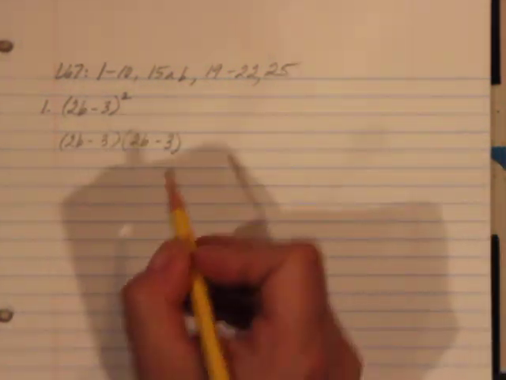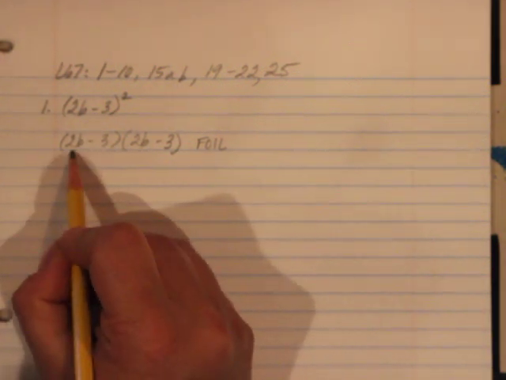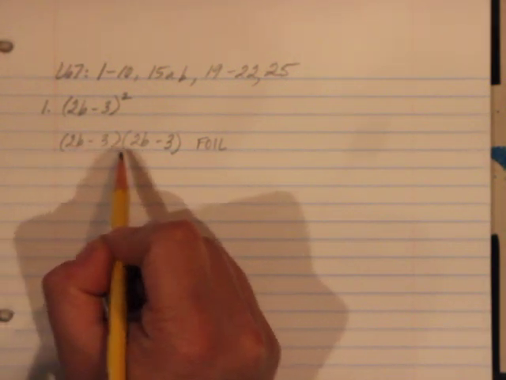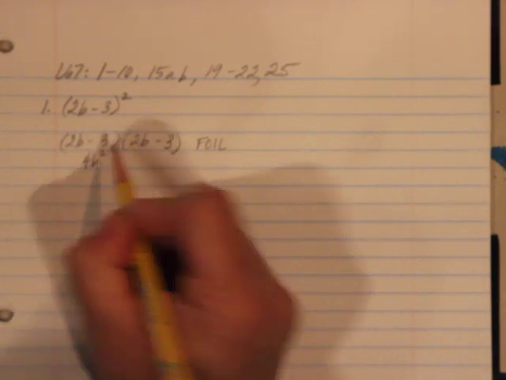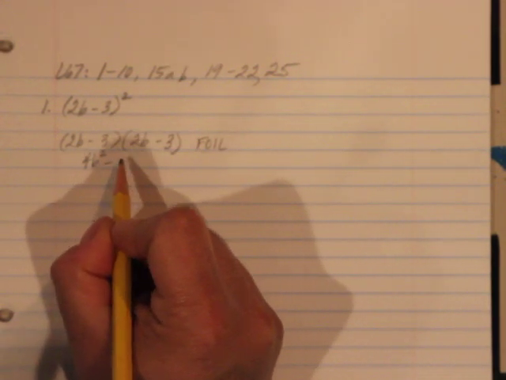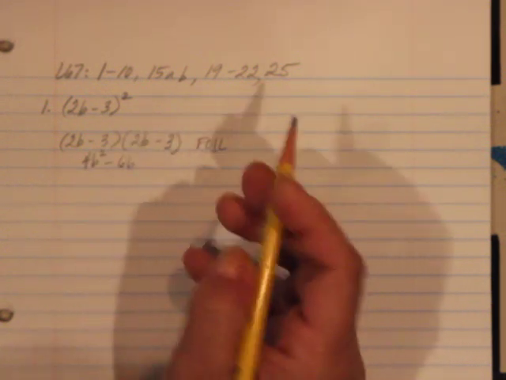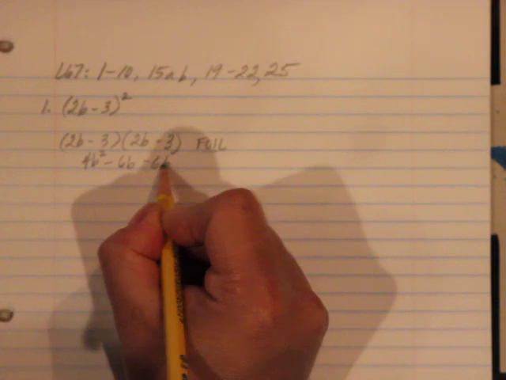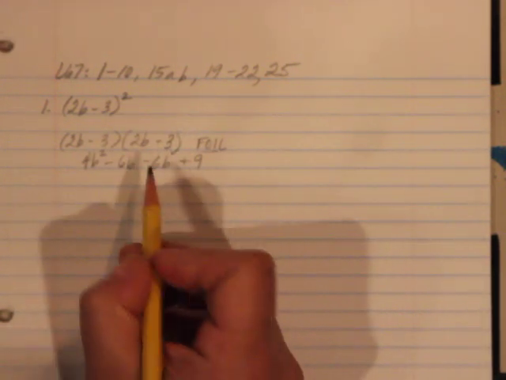We can do regular old distribution, which we like to remember by the acronym FOIL: first, outer, inner, last. So let's do that. 2b times 2b, those are the first terms. I end up with 2 times 2 is 4, and b times b is b squared. On to the outer terms, 2b and negative 3, which gives me negative 6b. The inner terms, negative 3 times 2b, is another negative 6b. And negative 3 times negative 3 is positive 9.